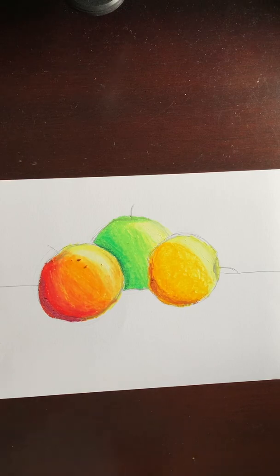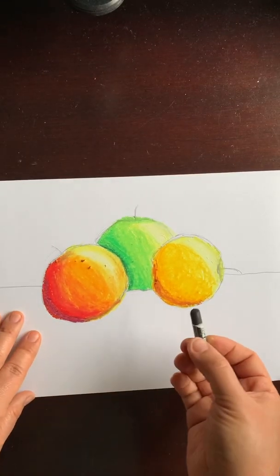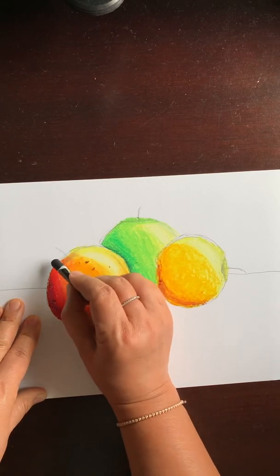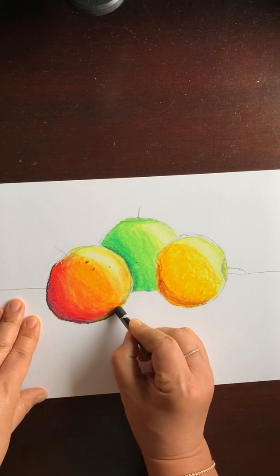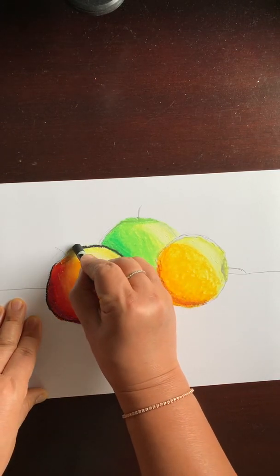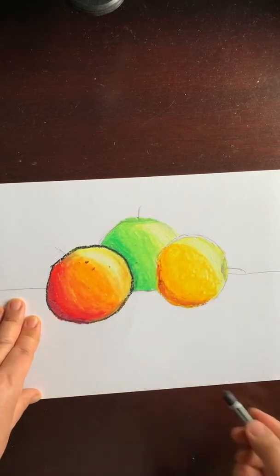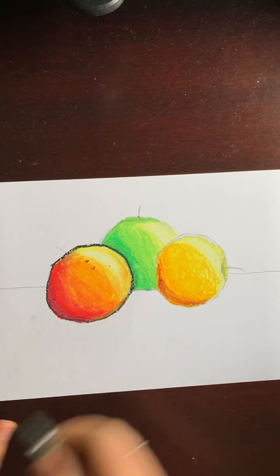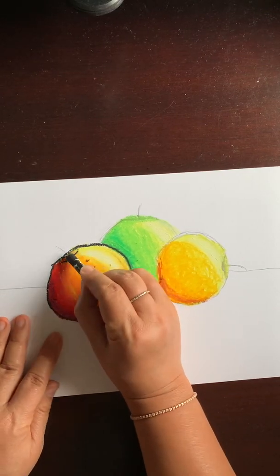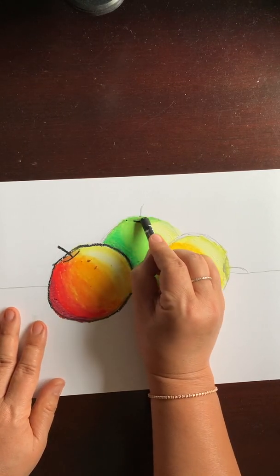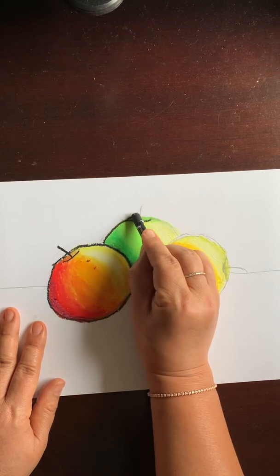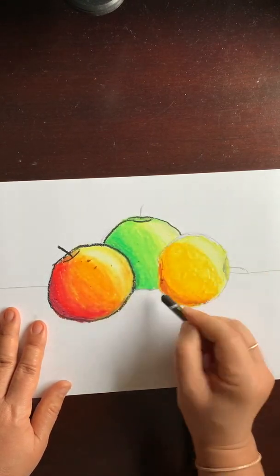Now I want to take my black oil pastel. If you don't have black, you can use purple or dark blue. And I'm going to outline everything. So I'm going to start and go around all of my apples. And make sure you have the overlapping right, like this. I'm going to go in and make the stems. Outline everything.